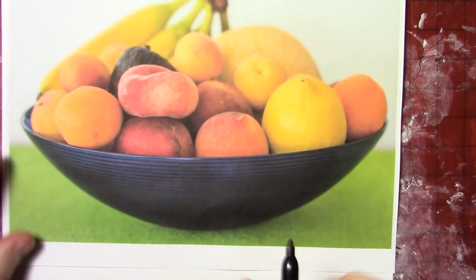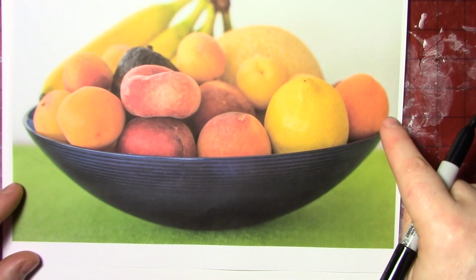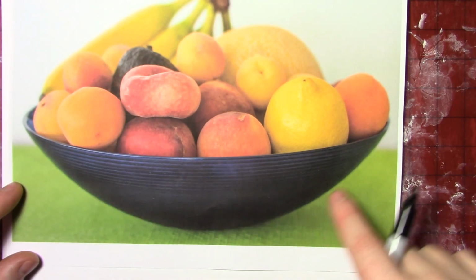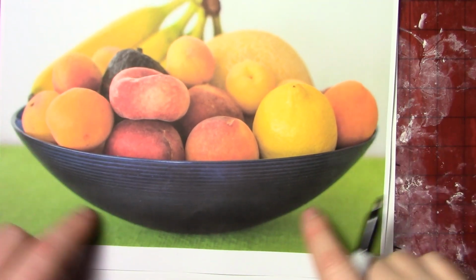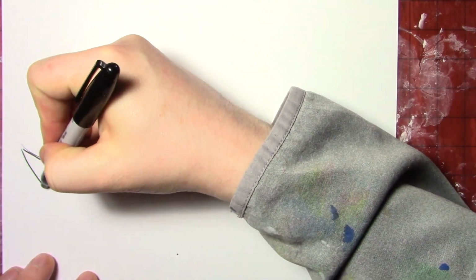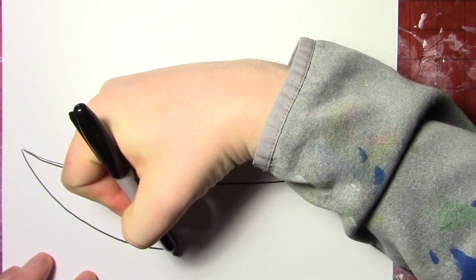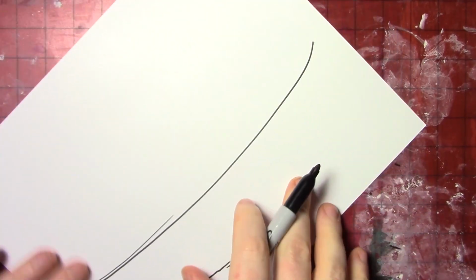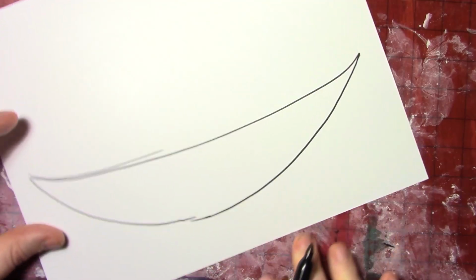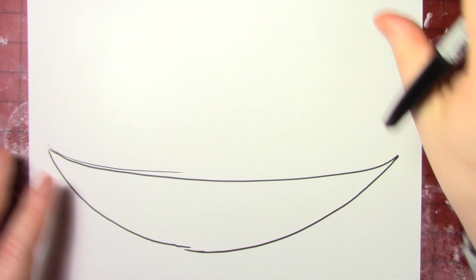And then it's just a nice smooth curve, right? Almost like a semicircle from both sides down to that point. Like that. So that's the bowl.